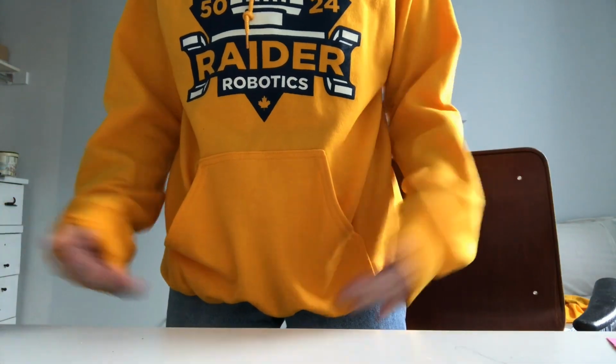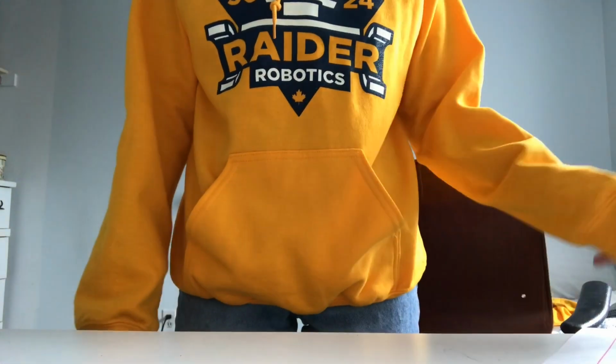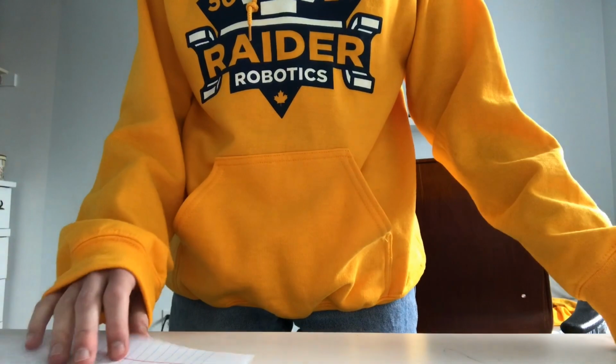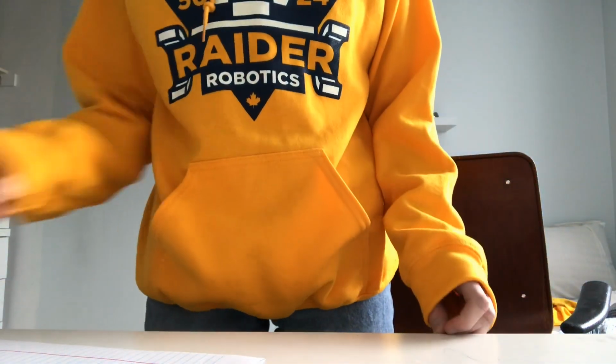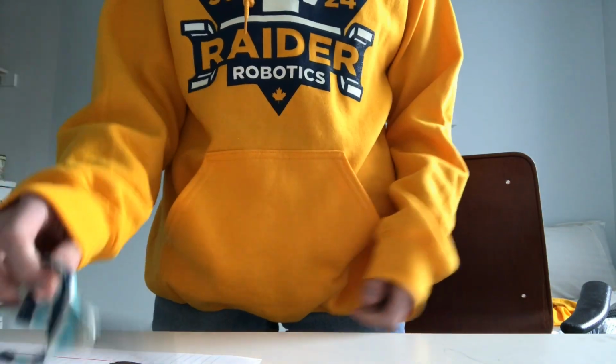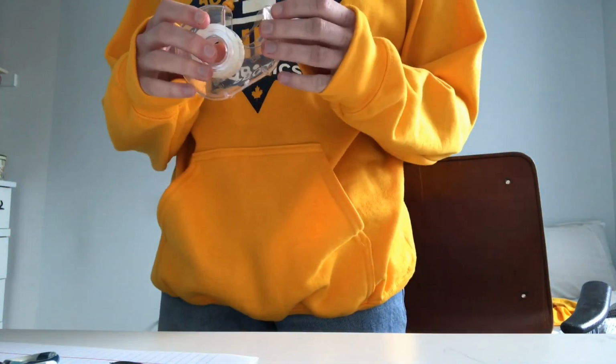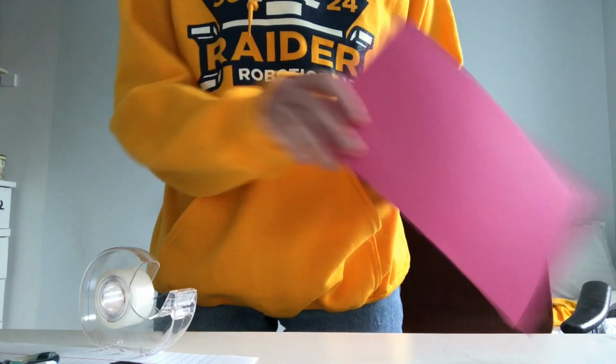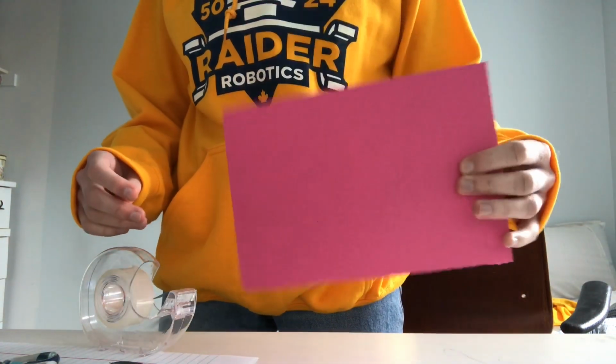Today we'll be learning how to make tessellation art. For this activity, you'll need one piece of paper. I'm just using one paper. A pencil or something to write with. A pair of scissors. Careful with these. Some tape and another piece of paper. And it works better if you're using something that's more thick, like cardstock.